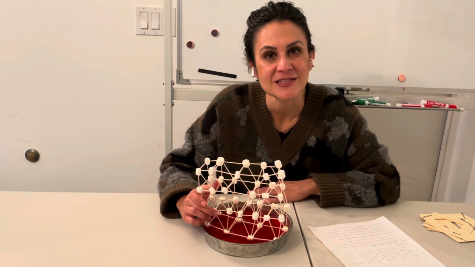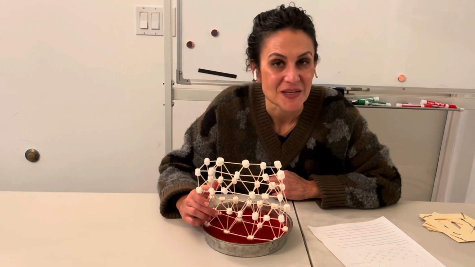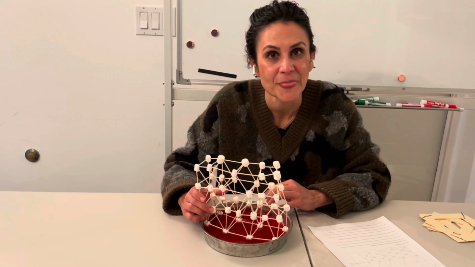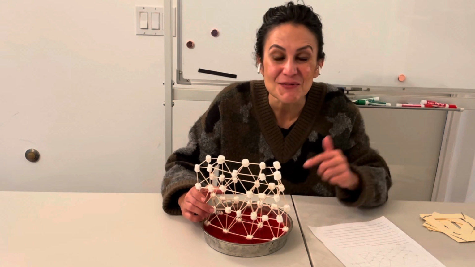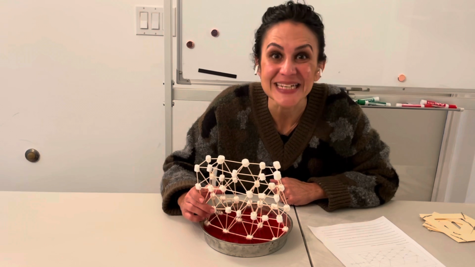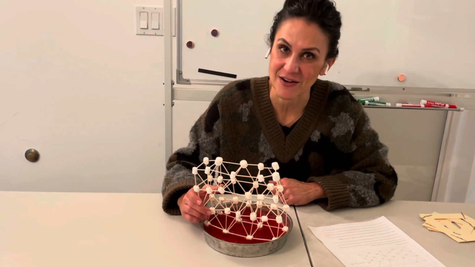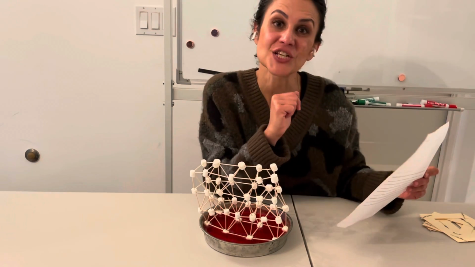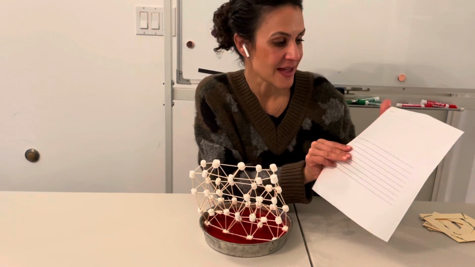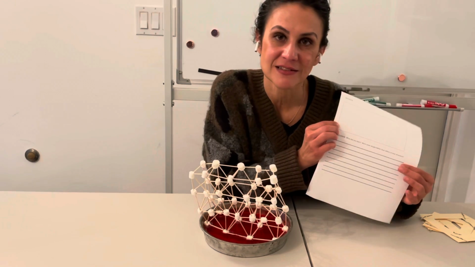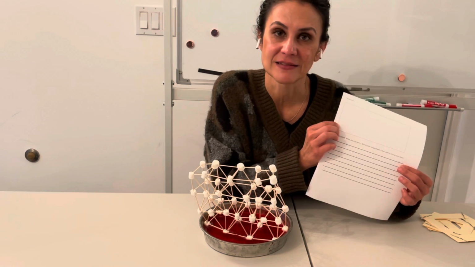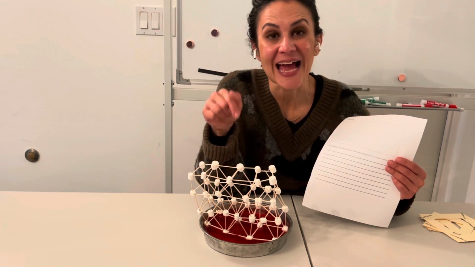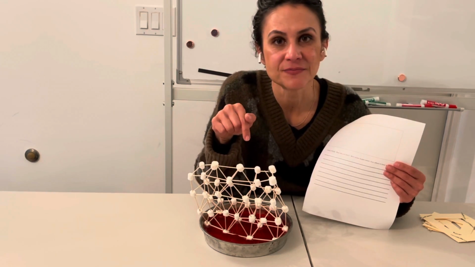Now, engineers, we don't give up if something doesn't work. If your earthquake building didn't work the first time, well, that's okay. You go back and you redesign and make it better. Now, you have a couple of questions to answer, and then on the second sheet, you will redesign. You can make a better design. How can you make it better?